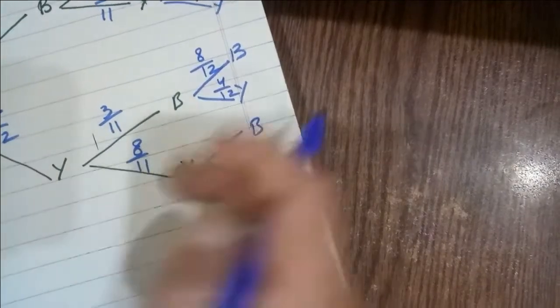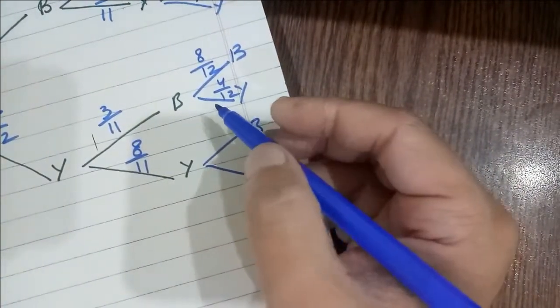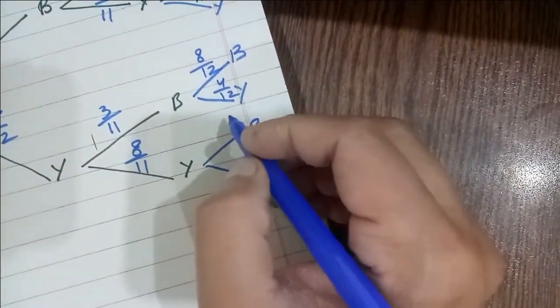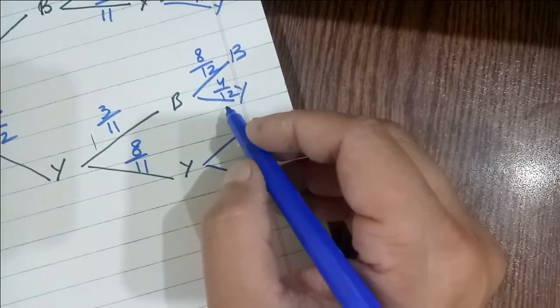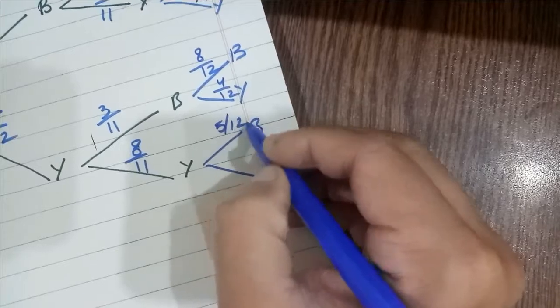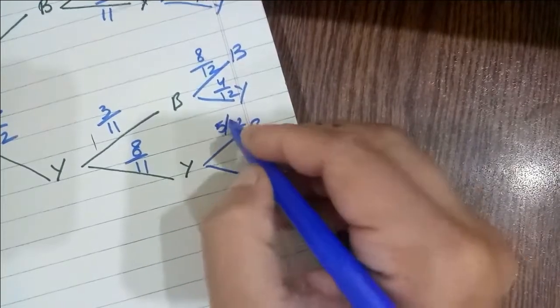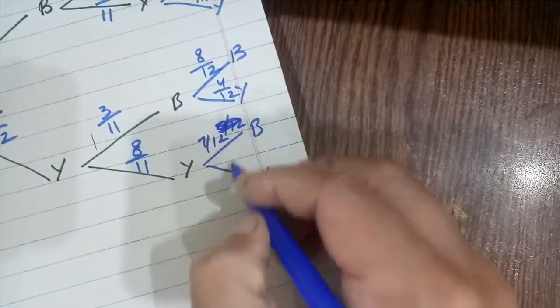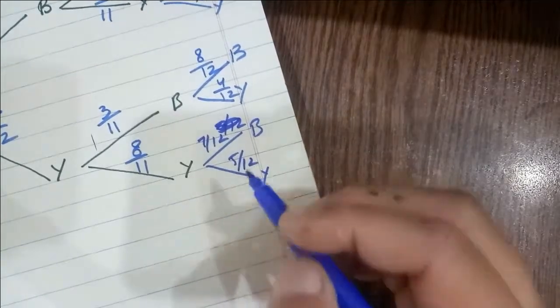And yellow taken and yellow added, so there is no change. The probability will be the same, 7 over 12 blue and 5 over 12 yellow.